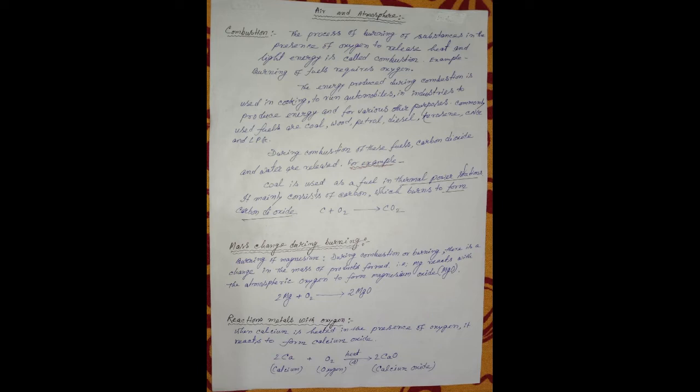Calcium is a metal. When calcium is heated in the presence of oxygen, it reacts to form calcium oxide, that is Ca plus O2, with heat, forms CaO: calcium reacts with oxygen in the presence of heat to form calcium oxide.